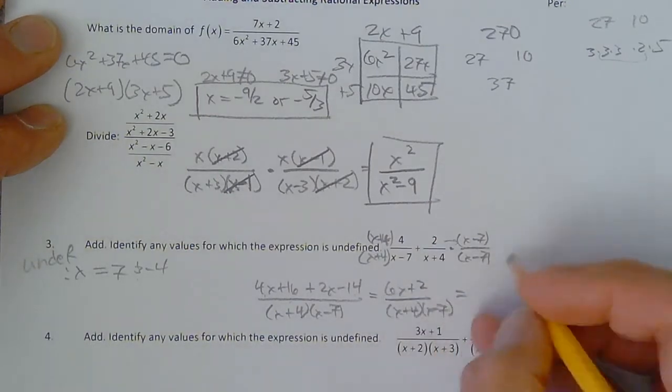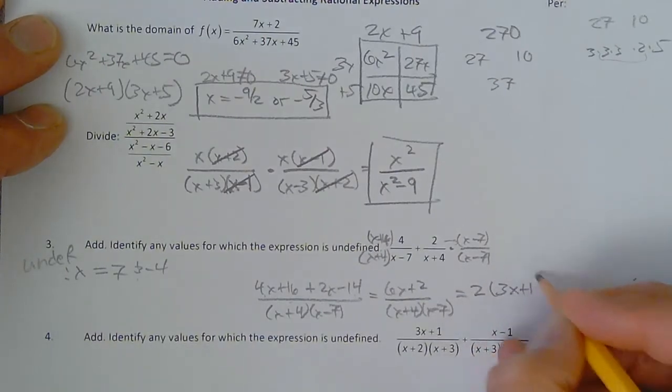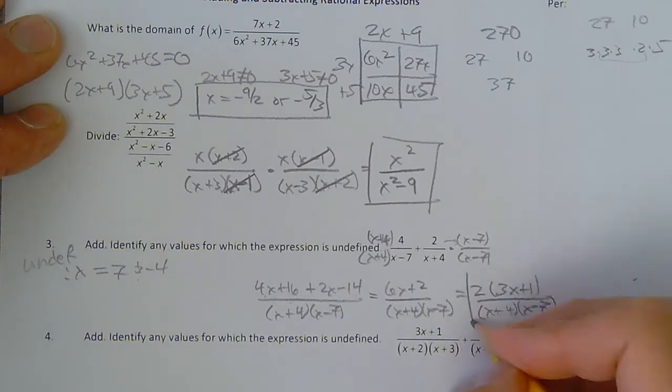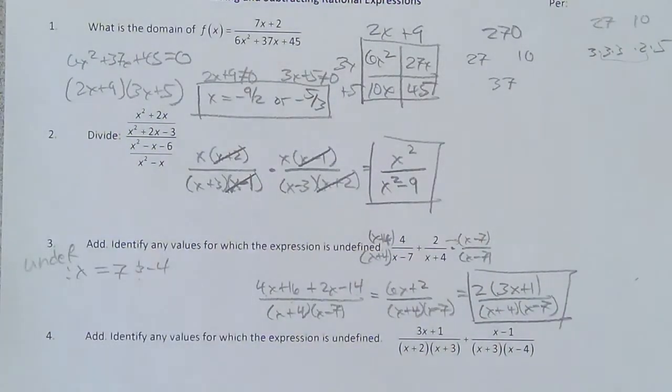Could pull a 2 out of that numerator. 2 times 3x plus 1 over x plus 4 and x minus 7 is the completely factored best answer that I can get there.